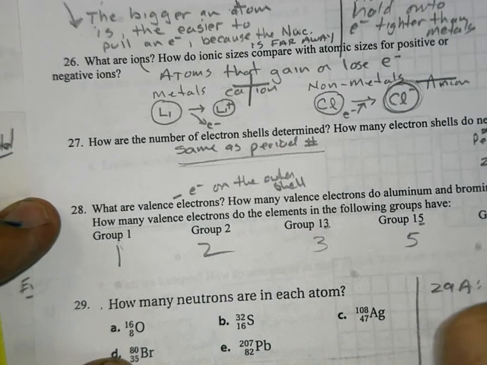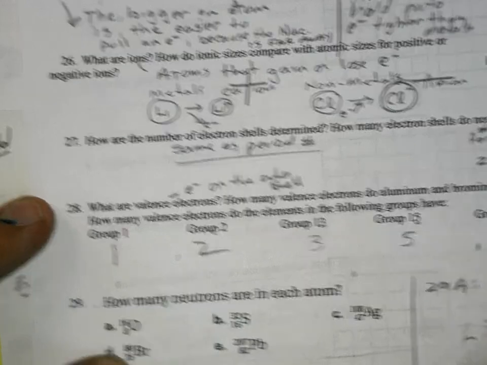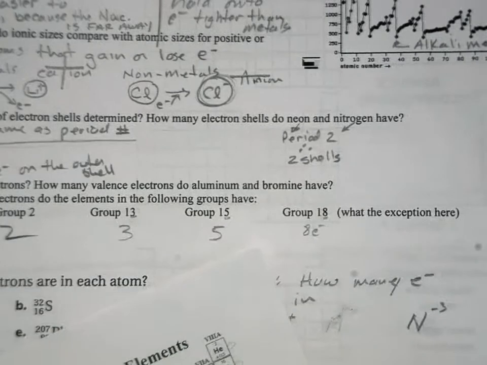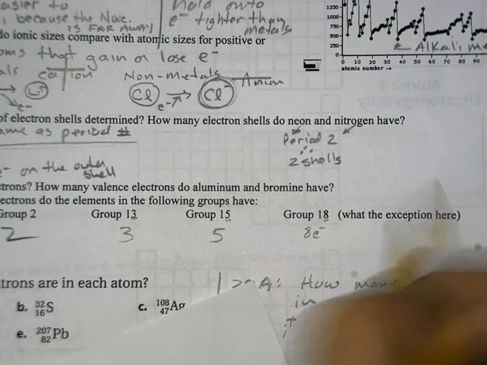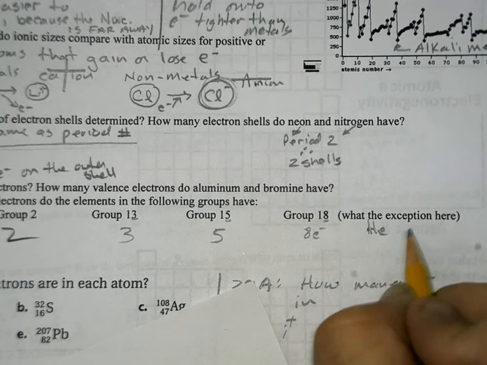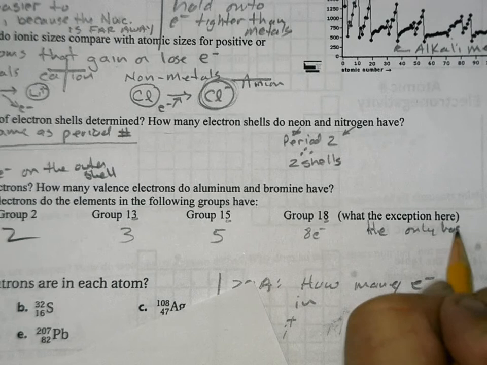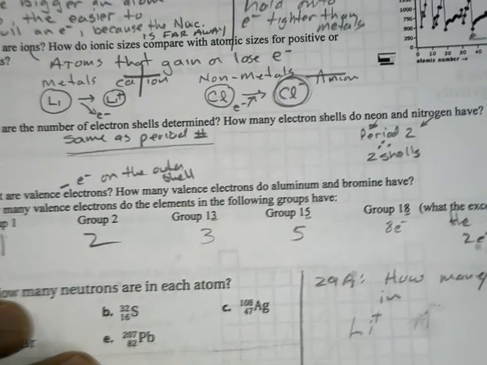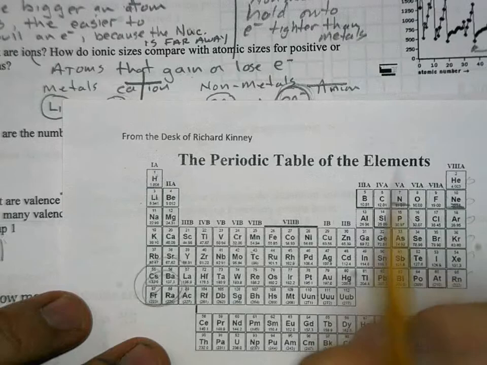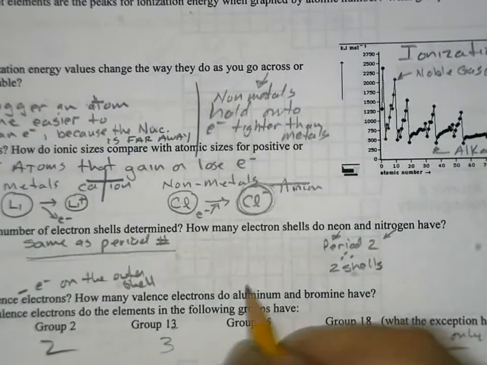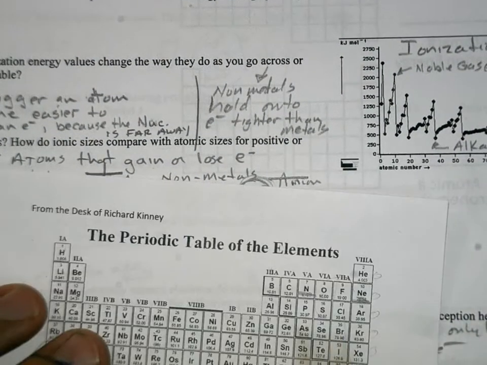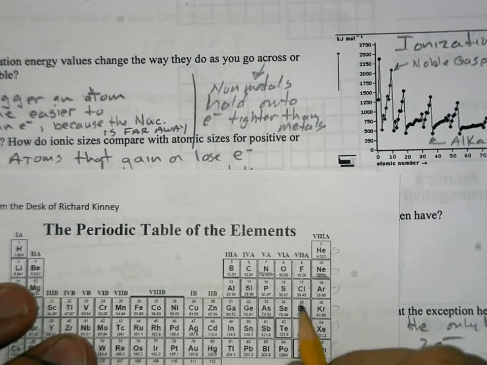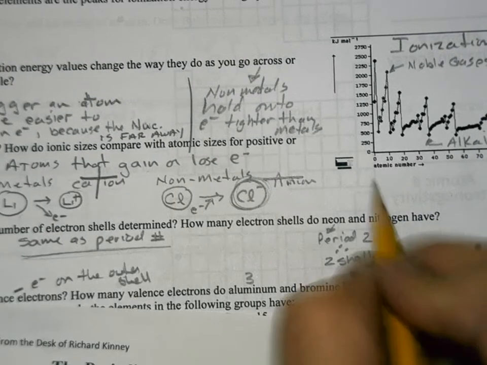Group 18 will have 8 electrons with the exception of helium. Helium is so small it only has 2 electrons. So coming back over to here, how many valence electrons do aluminum and bromine have? Well, aluminum is in group 13, as I like to call it, so that means it has 3 valence electrons, and bromine is over here in group 18, so it has, wait a minute, my mistake, stop. Bromine is in group 17, so it has 7 valence electrons.